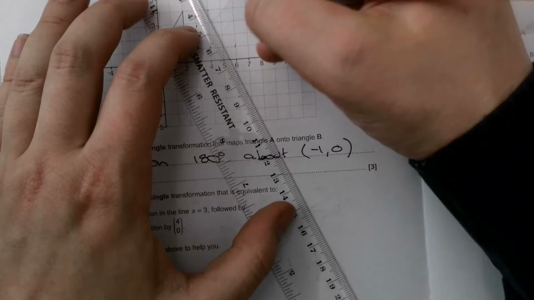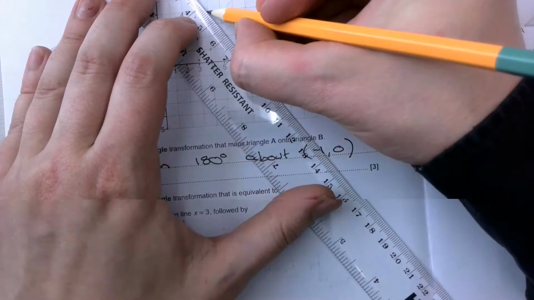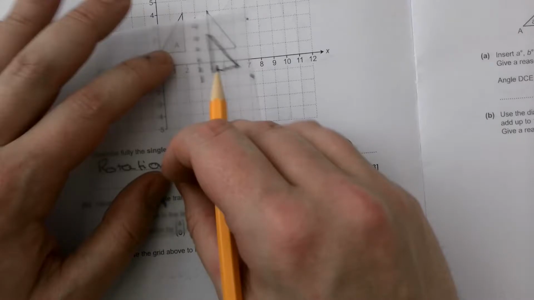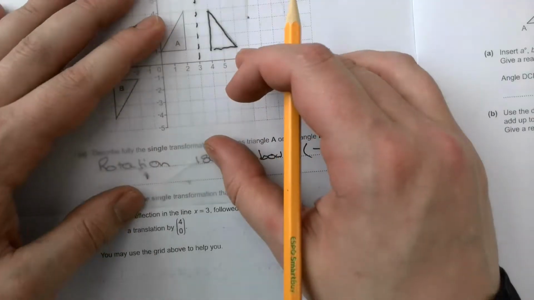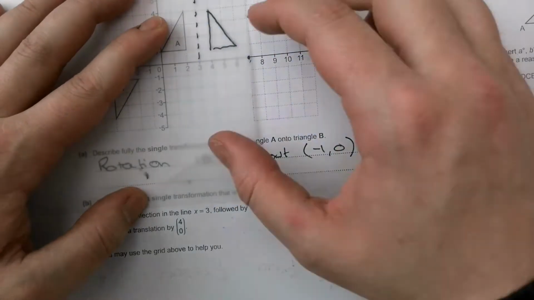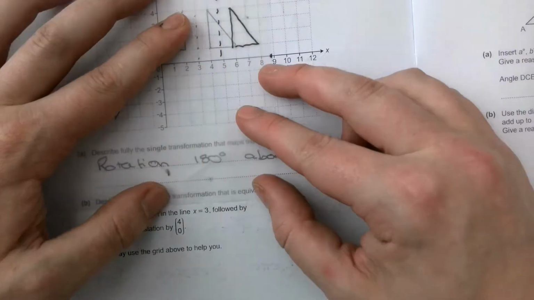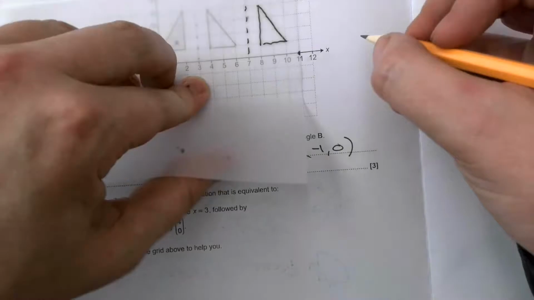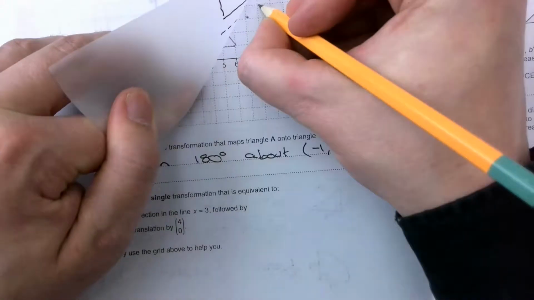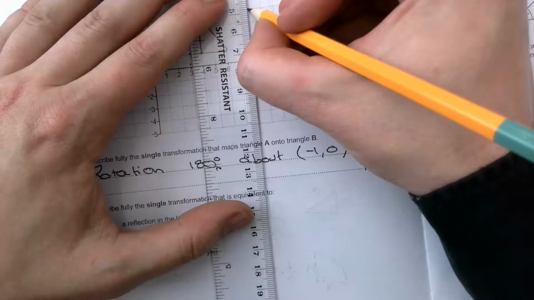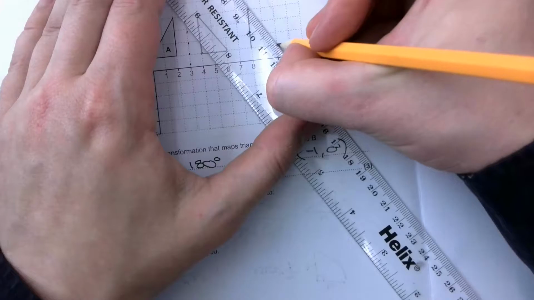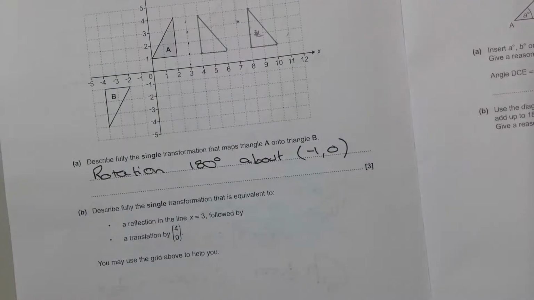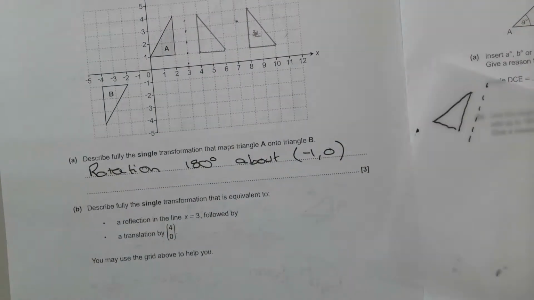Okay, draw that in. Then we are going to do a translation 4, 0, so that's horizontally 4, and that's going to be going this way. 1, 2, 3, 4. Let's draw that in. Now, we are working out how to get from shape A to this shape here. So, in a single transformation.